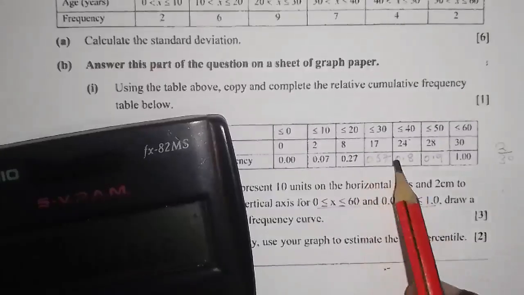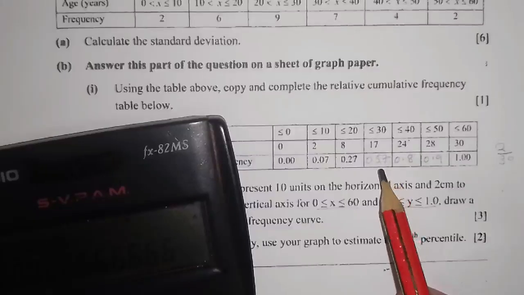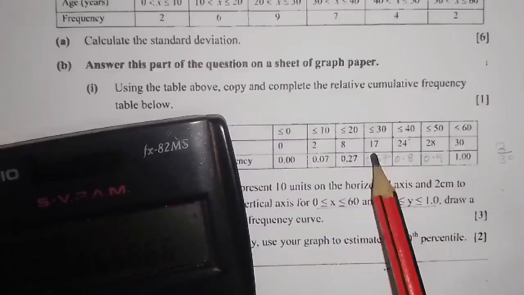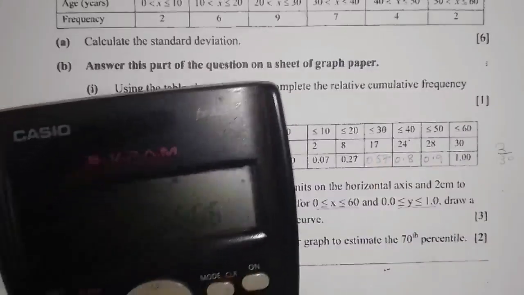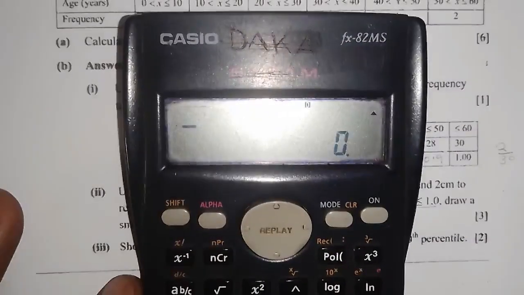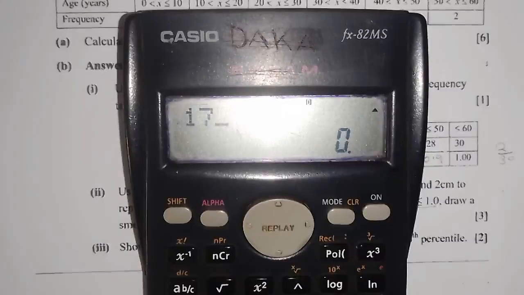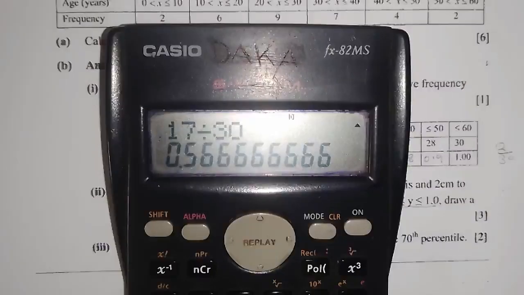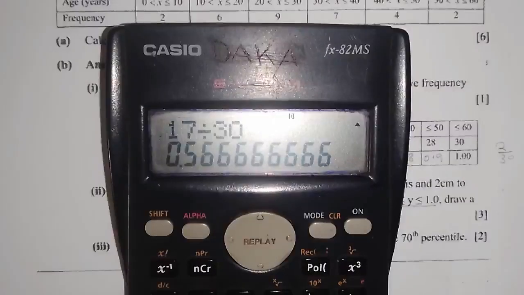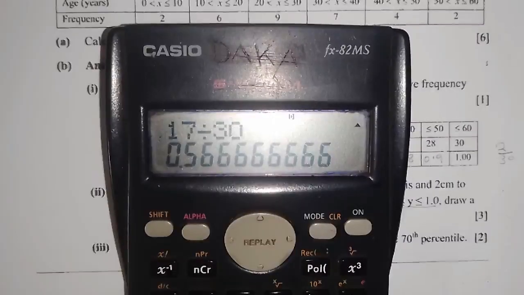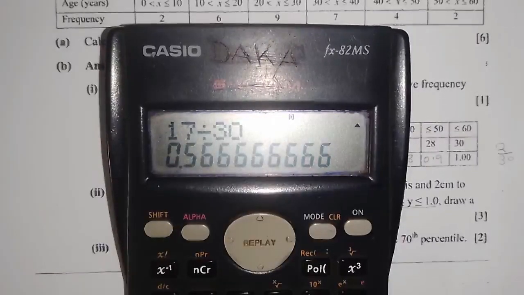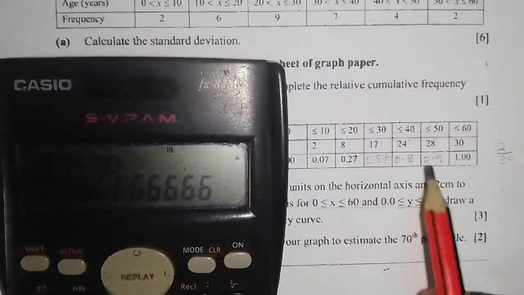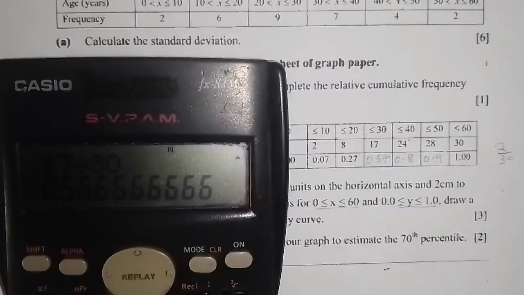You can try the same on 0.75: 17 divided by 30 gives 0.566, so to 2 decimal places it is 0.57. That's how we got this one, 0.57.